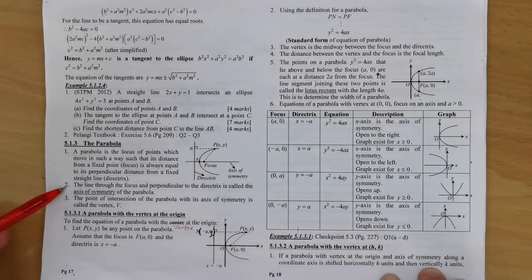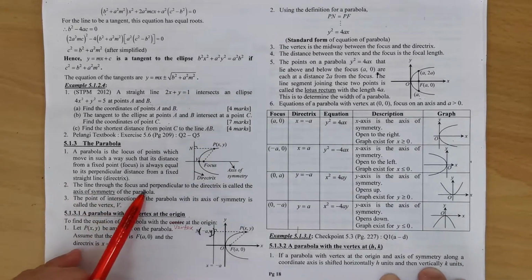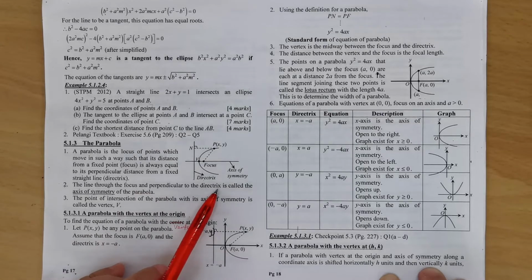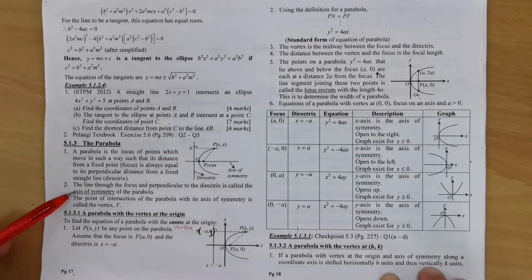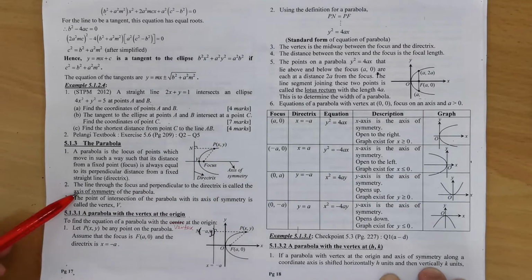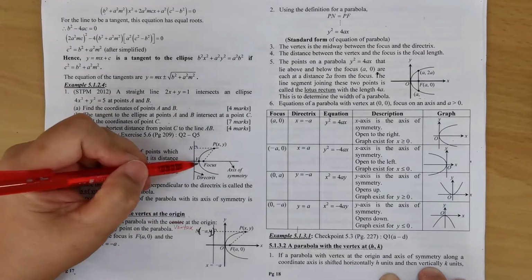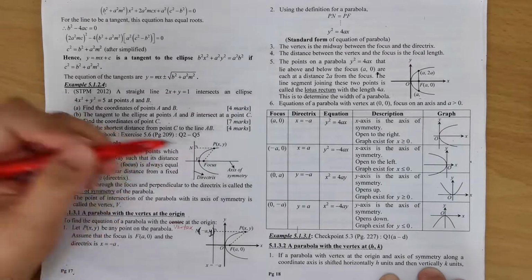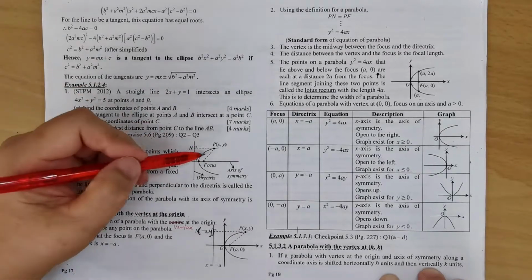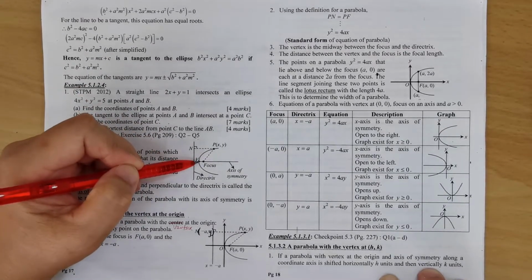Number 2, the line through the focus and perpendicular to the directrix is called the axis of symmetry of the parabola. This one. So this is the focus. This is the vertex of the parabola. This is the focus, and this is the parabola. This is what we call the vertex.